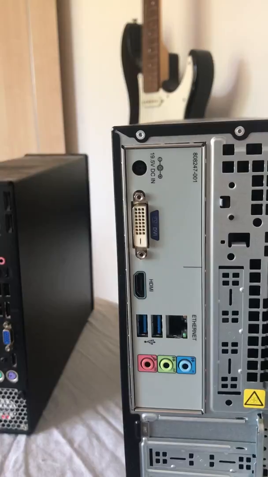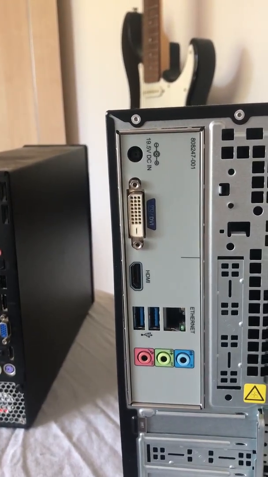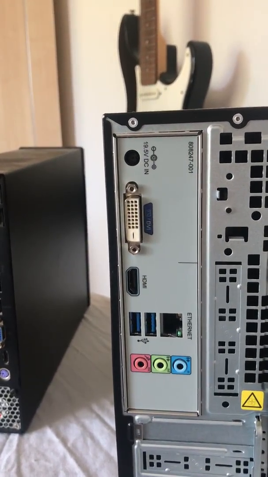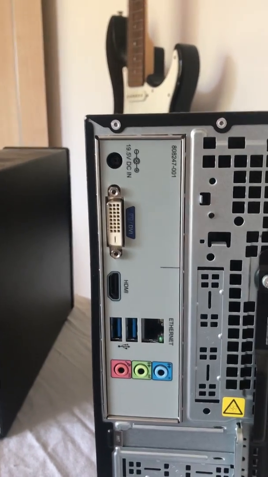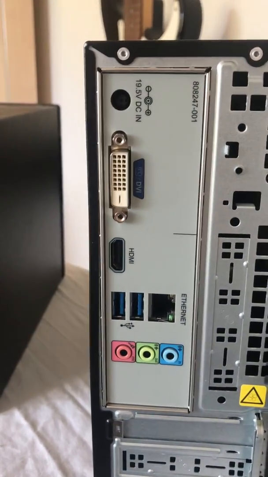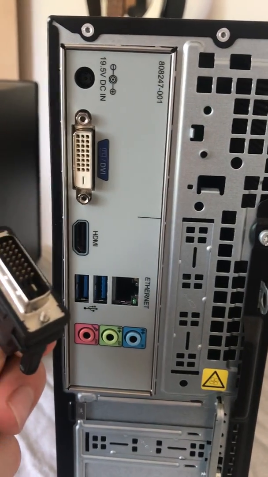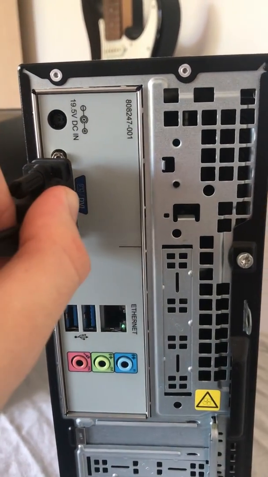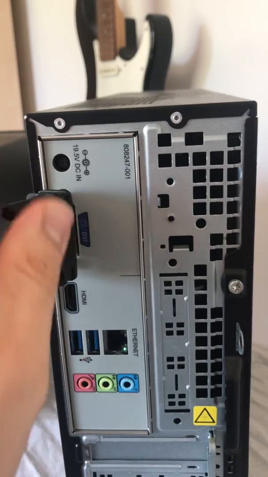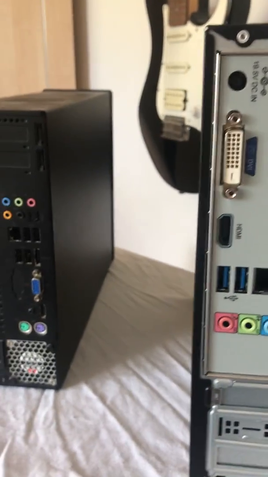The DVI port transmits digital signals and displays a resolution of 1920 times 1200, which is a lot better than the VGA standard. This is a male connector for the DVI, and it just goes just like that. Screw it in, and then you're connected.